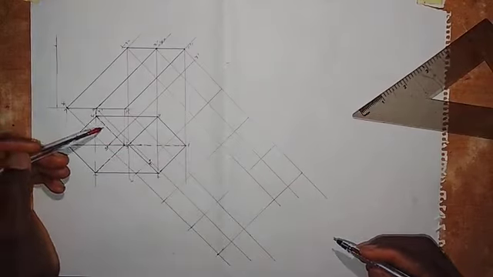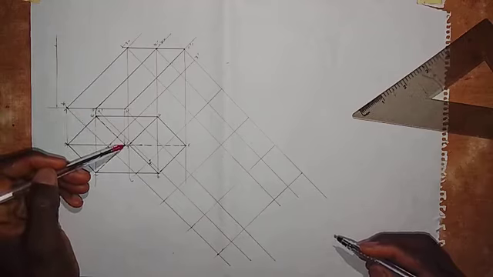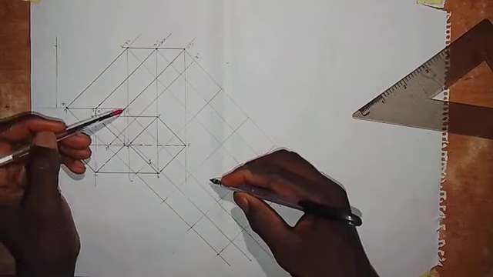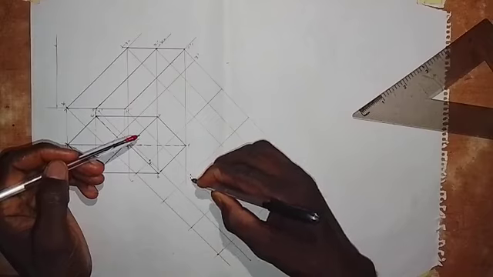Then from 4 we move to what? It goes from 4, it moves to 1 here. So this point here, you follow, is point 1. So I'm going to put 1 here.